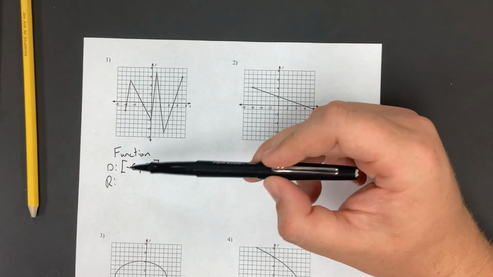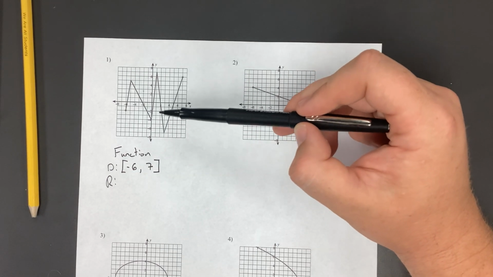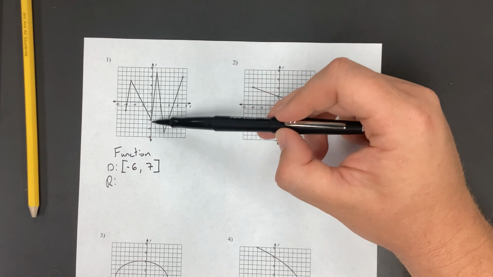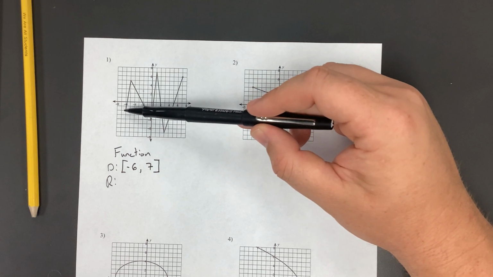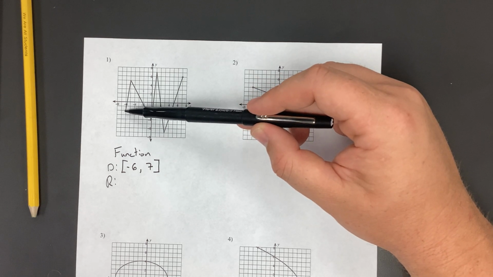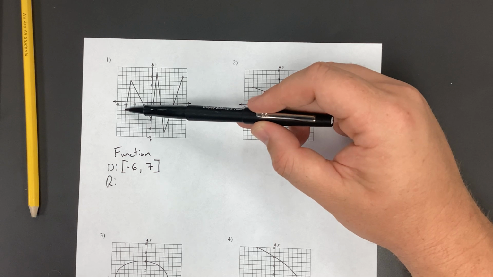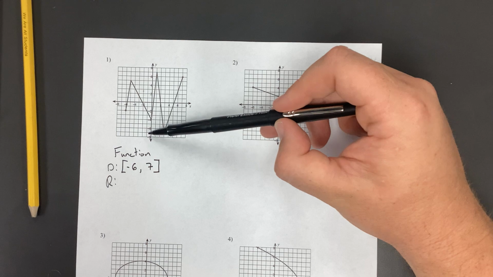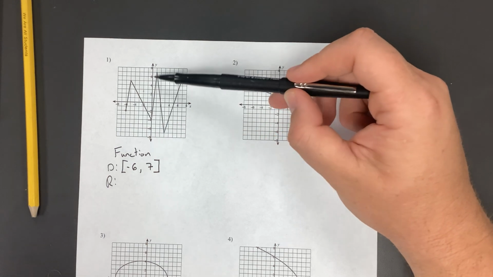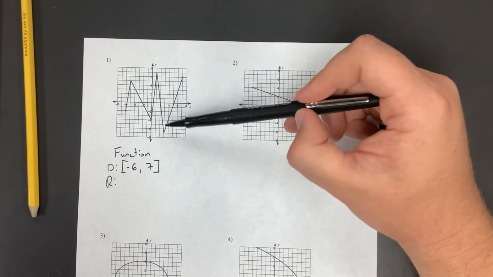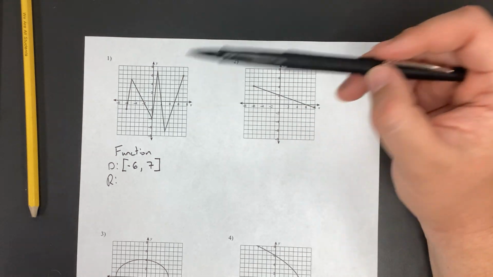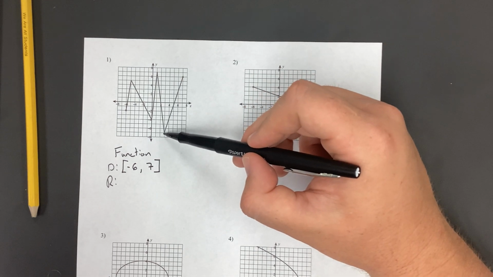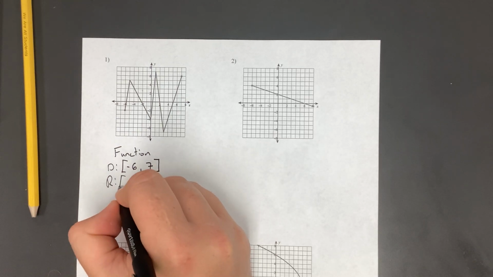Now, for my range, I'm going to look to see what's the farthest it goes down along the y-axis. And while negative 2 may have been my minimum reference for my domain, my graph actually goes lower than negative 2. I'm going to look right here. My graph goes to negative 7. Now, because it goes down here and then jumps up, I don't see a solid point, but I do not see an open circle. I know that that is going to be negative 7 for our range.